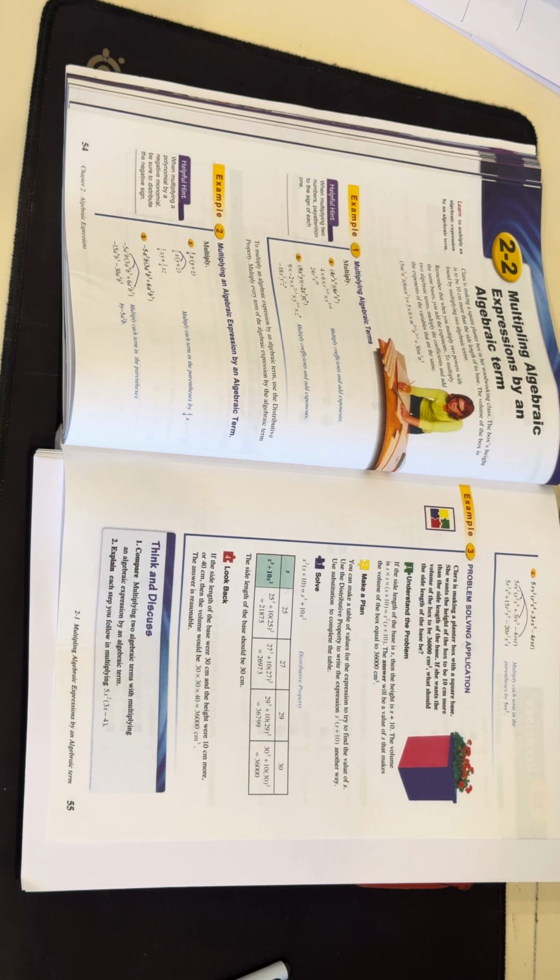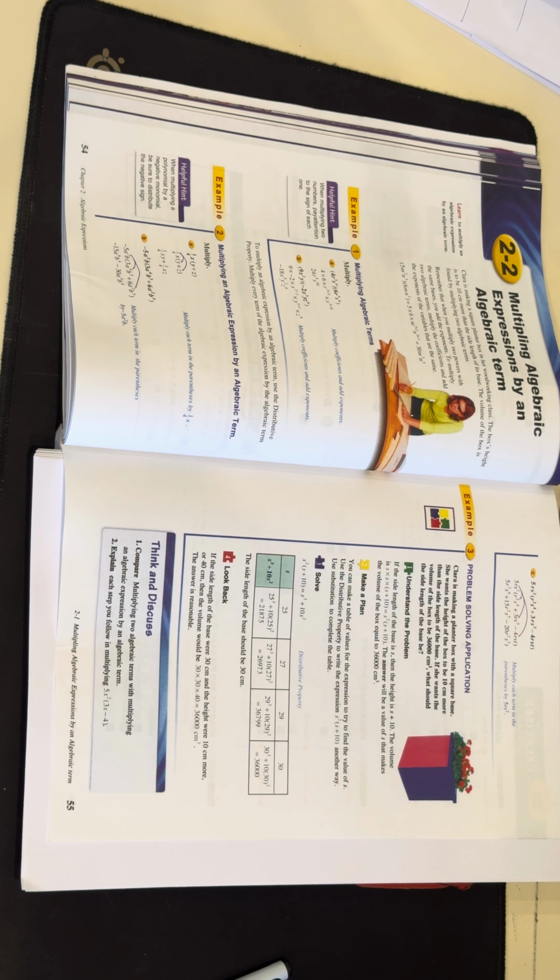This topic is multiplying an algebraic expression by an algebraic term, and sometimes it's called multiplying algebraic expressions. Instead of expression, sometimes they say multiply binomial by binomial, monomial by monomial, or trinomial by binomial. This kind of thing means two terms, three terms, or four terms.